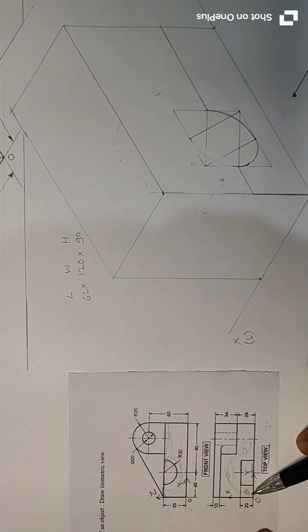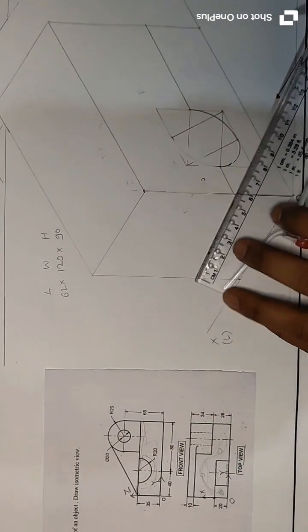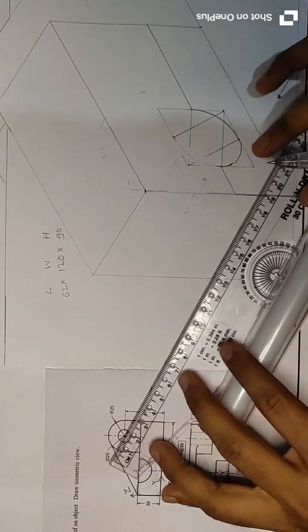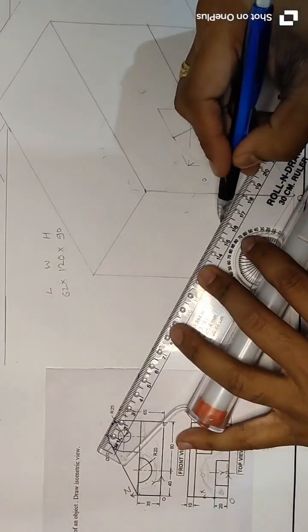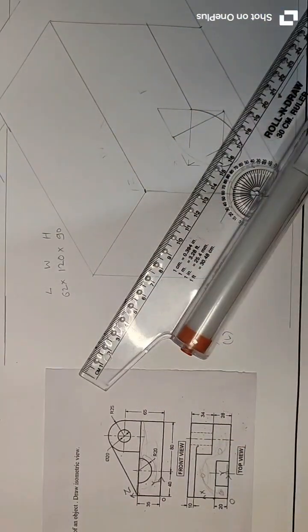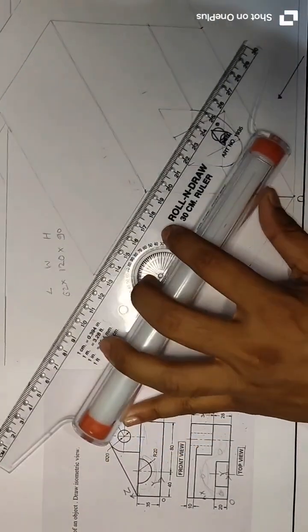Then along the x-axis this is a distance of 20, so along the x-axis we take a 20 distance from this point. Again from this point, a 20 distance along the x-axis.